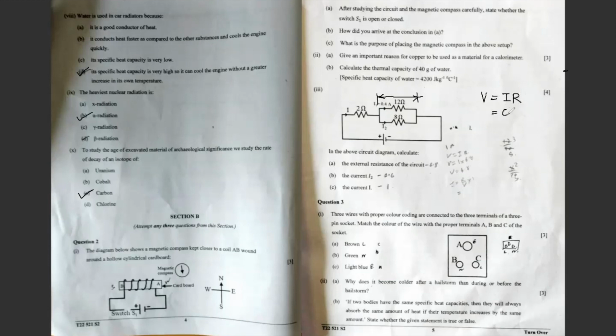So I is 0.4, R is 12, 0.4 into 12 is 4.8 volts. That is the voltage or the potential difference across the 12 ohm resistor. Now 12 and 8 are in parallel. Therefore, the voltage across 8 ohm will also be 4.8. So I'll make use of the same formula V is equal to I into R.